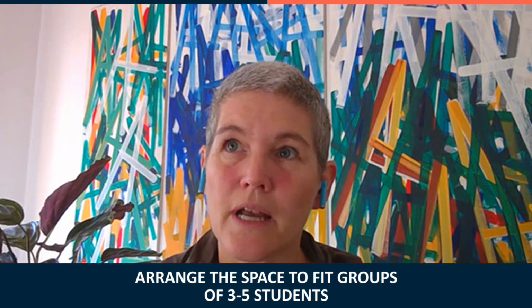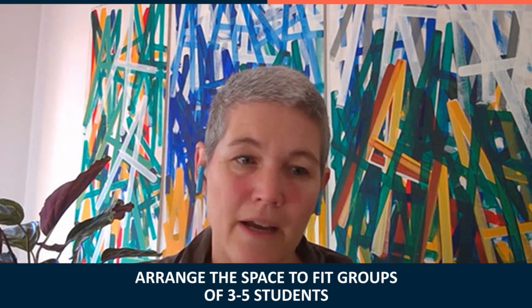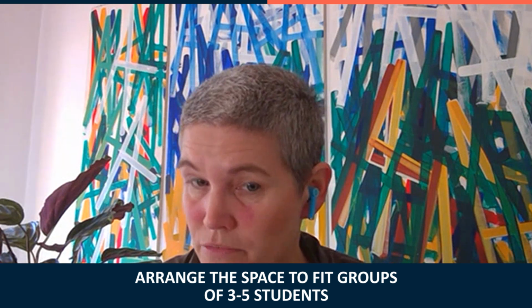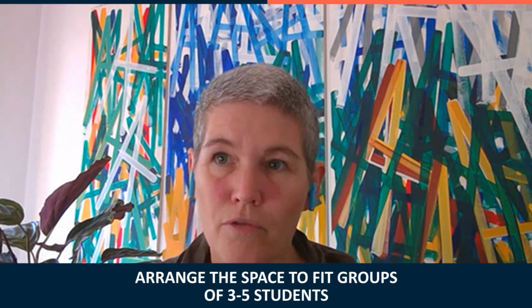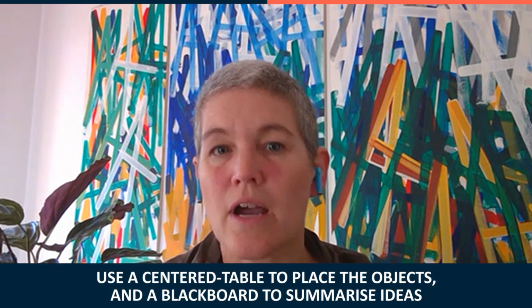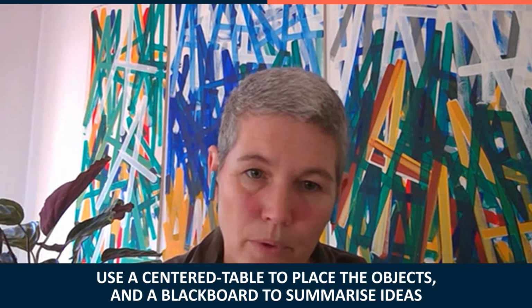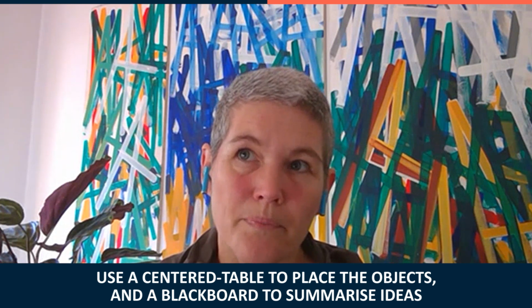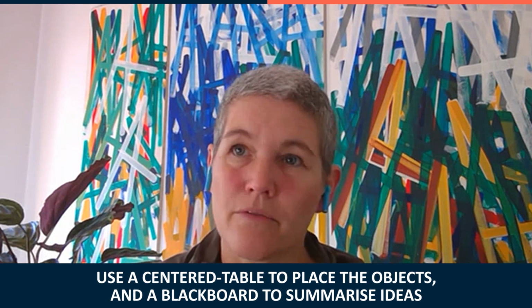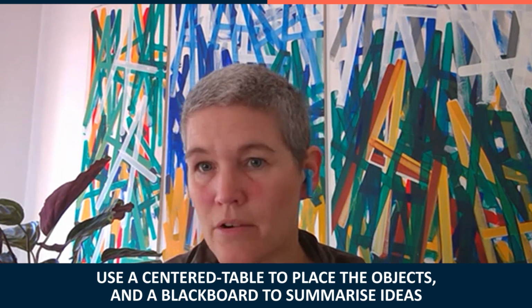And to work in groups, the best thing is to also organize your classroom in groups of 3 to 5, and also have a center table or a space where the objects and everything you could need for the inquiry can be displayed, taken, and brought back. It's also very important to have a blackboard, whiteboard, interactive whiteboard, whatever, to summarize at the end, to make visible all the things that came up, and to write down the ideas of the students.